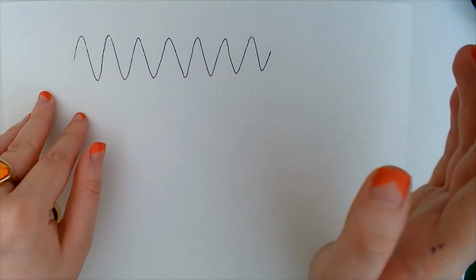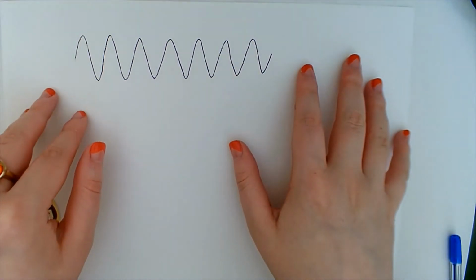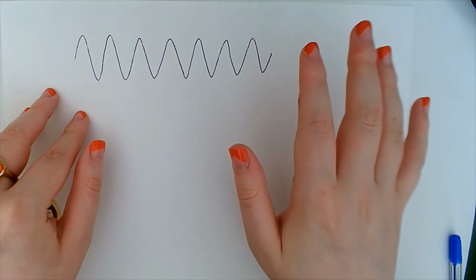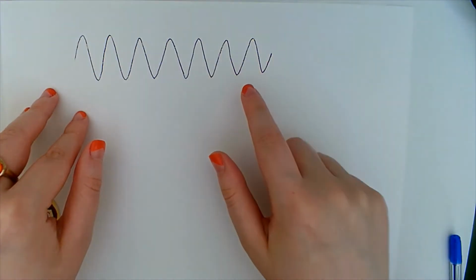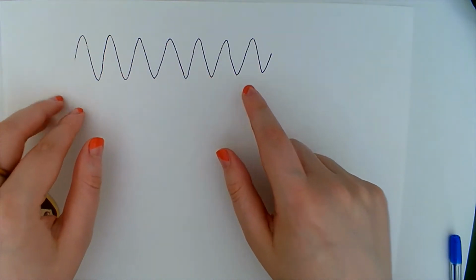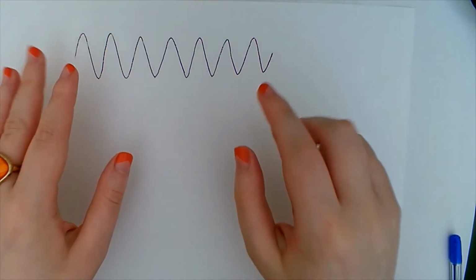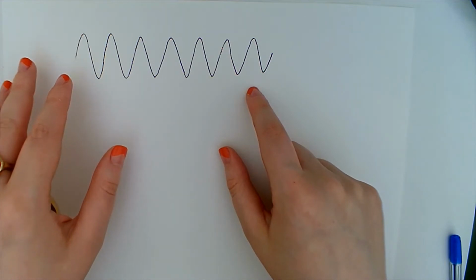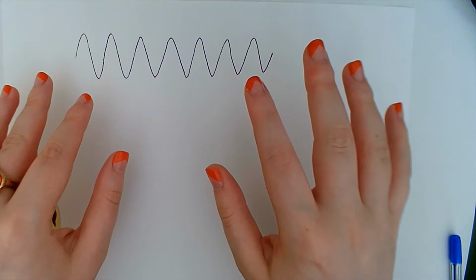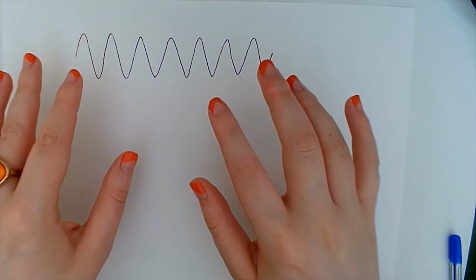So there's a few ways to count the number of waves, and it's dependent on where you count the waves from. To find one wave is like one complete cycle. We're looking to go from one part of the wave to the same part of the next wave. And I'm going to show you what I mean by that in a second.